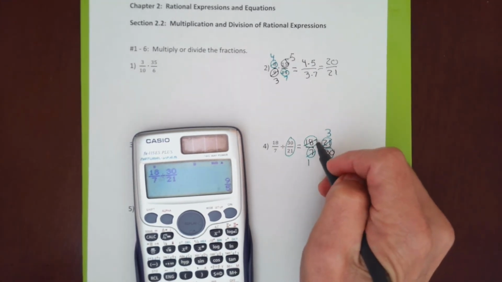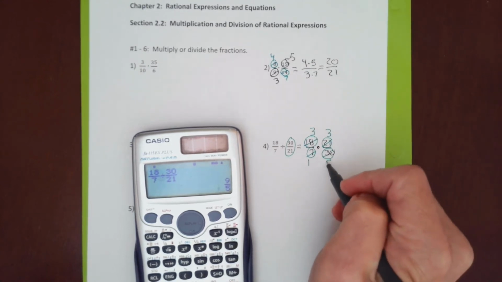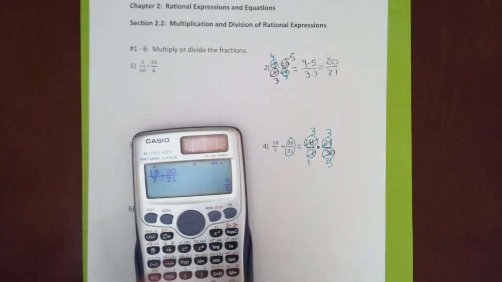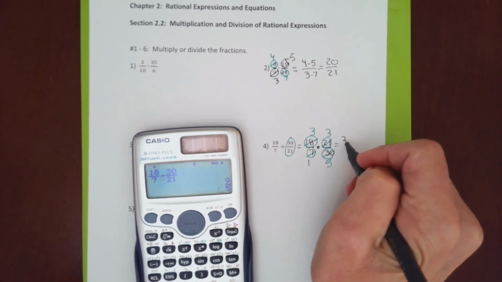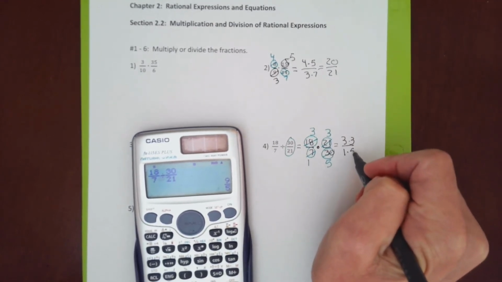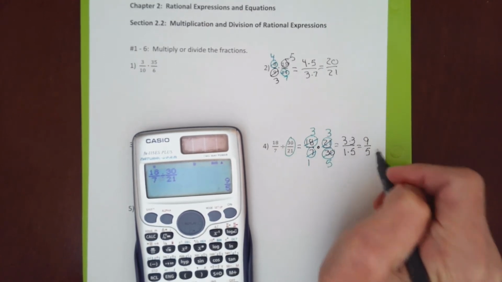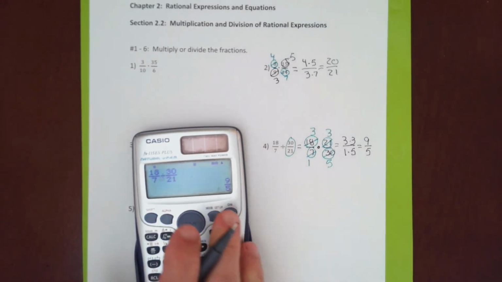I'll go 18 divided by 6 is 3. 30 divided by 6 is 5. And that's going to leave me with 3 times 3 over 1 times 5. And that's going to be 9 over 5. Matches my calculator perfectly, so I know my answer is right.